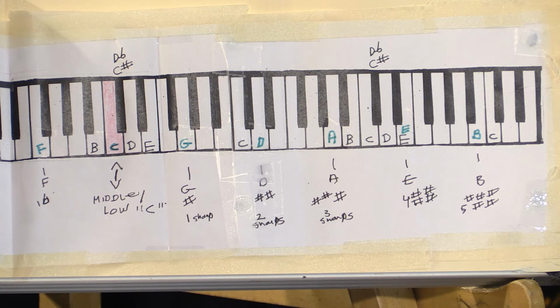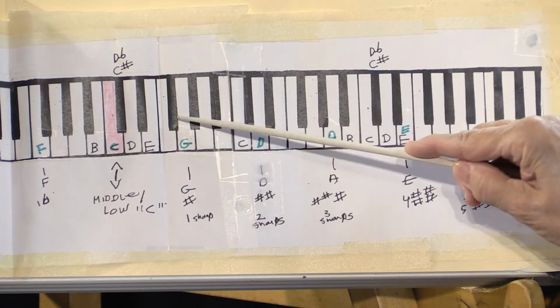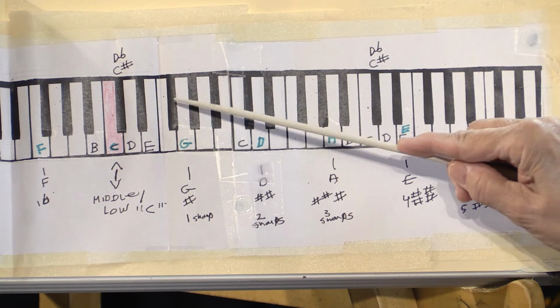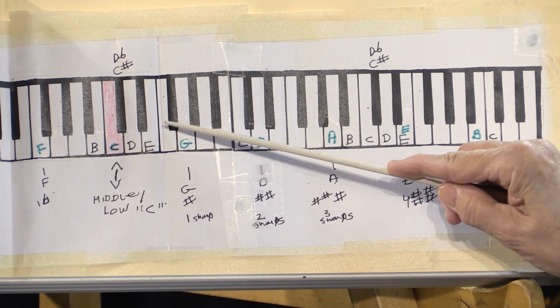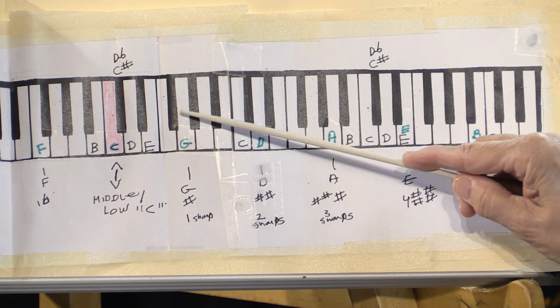Now, you don't have to start. If you're going to do something in the key of G, you don't have to start your music in the key of G. You can start your music wherever you want to. But if it's in the key of G, every time you get to the F, you'll sharp it. And it'll be in the key signature that way.